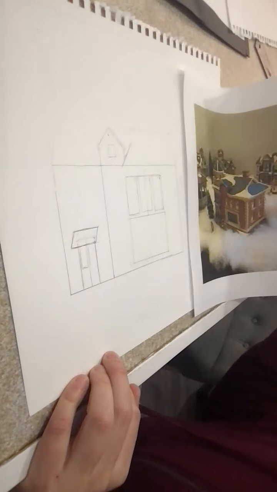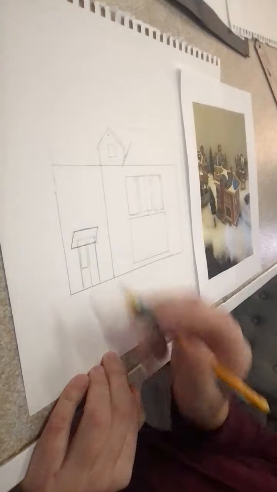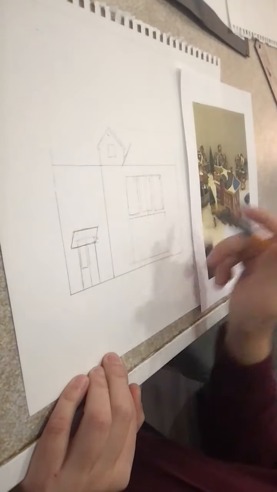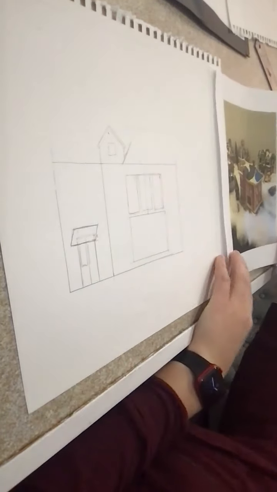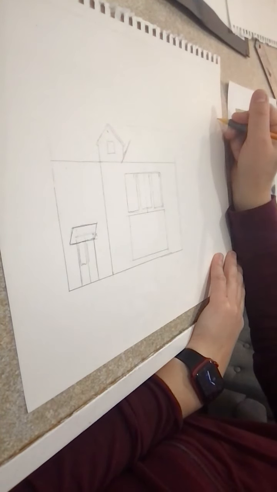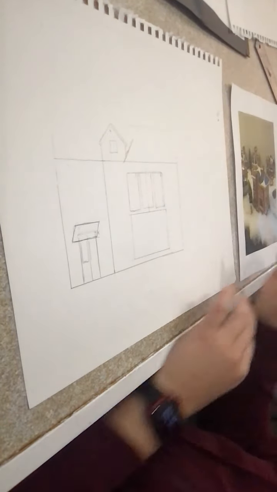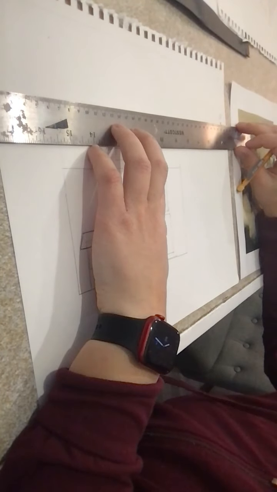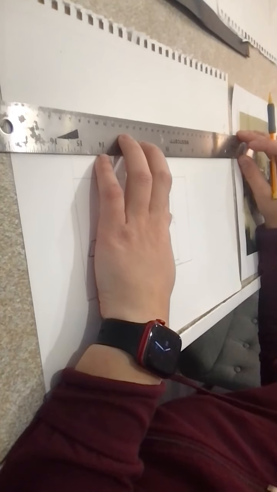I'm still using the same photo. I'm just imagining it from straight on. So now that I have the front fairly mapped out, I'm going to start to make a vanishing point. So up here, I'm going to make my vanishing point right about here. Vanishing point. I'm going to make a horizon line that just goes straight across my paper here.